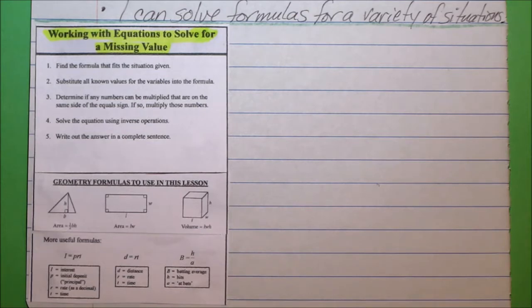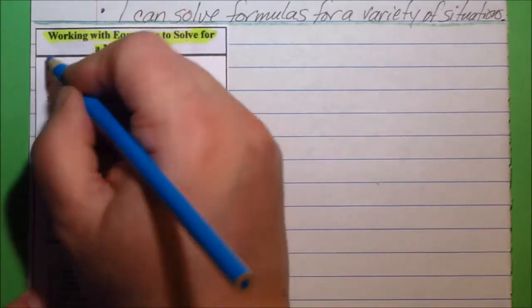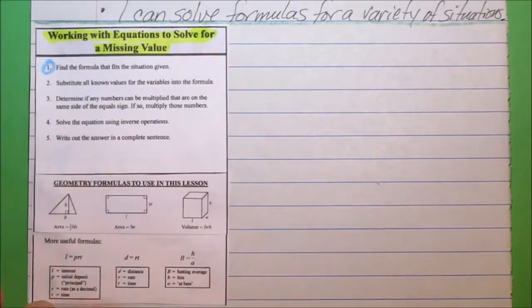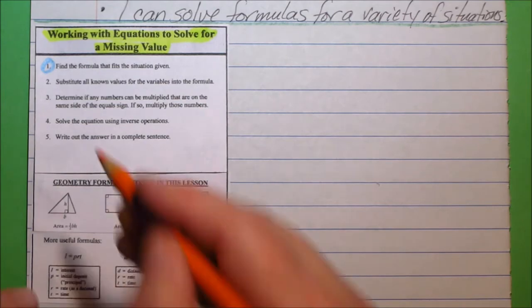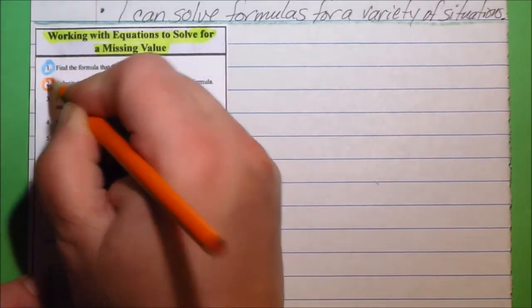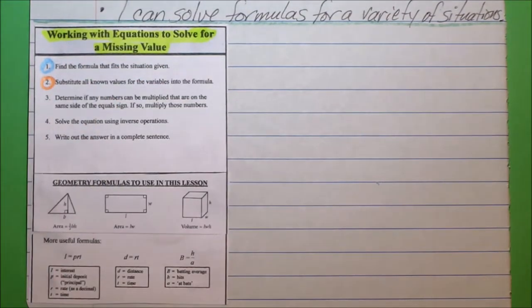All right, so there are 5 steps for each one of these formula problems. The first one, in our notes it says, find the formula that fits the situation given. So in other words, the first step is to write the formula. Number 2, substitute all known values for the variables into the formula. In other words, plug in known values.